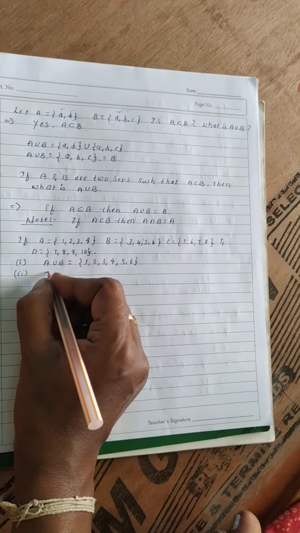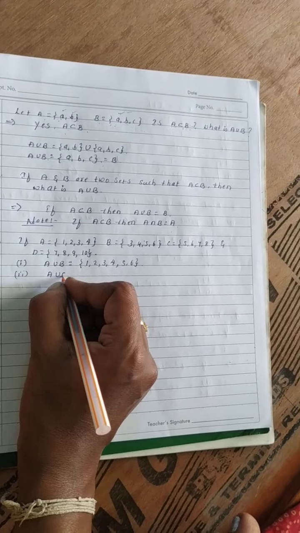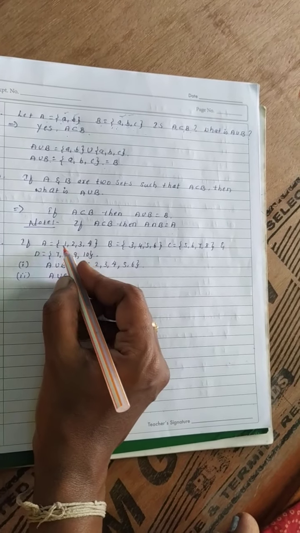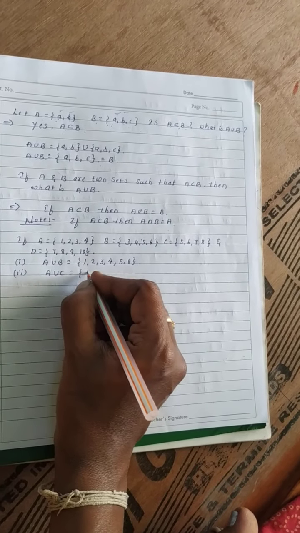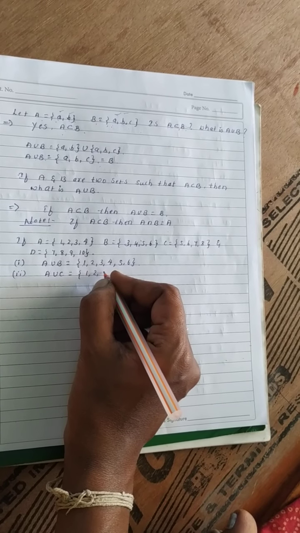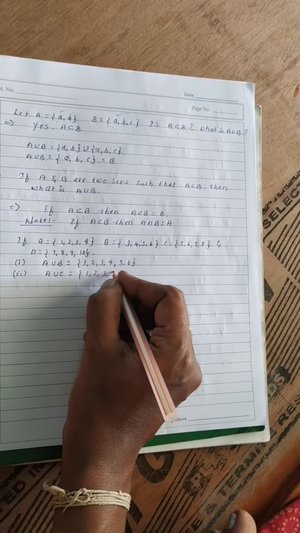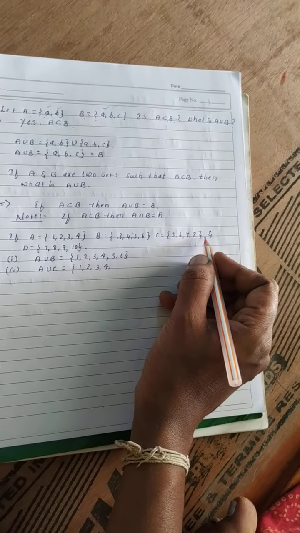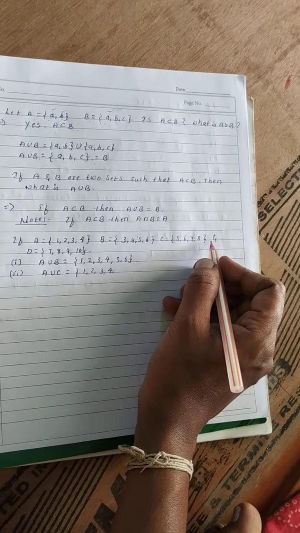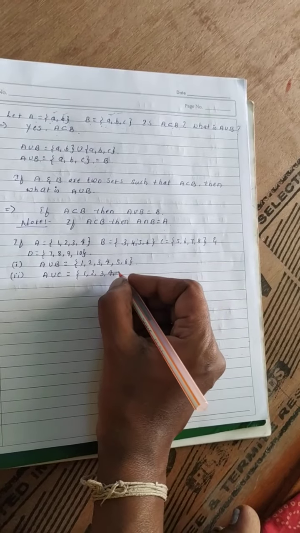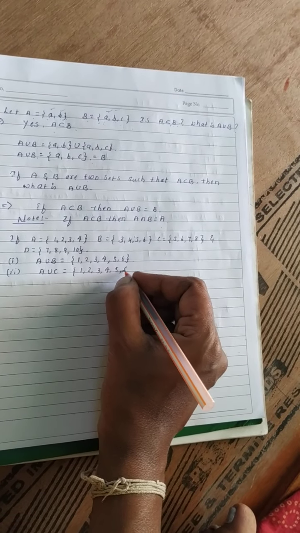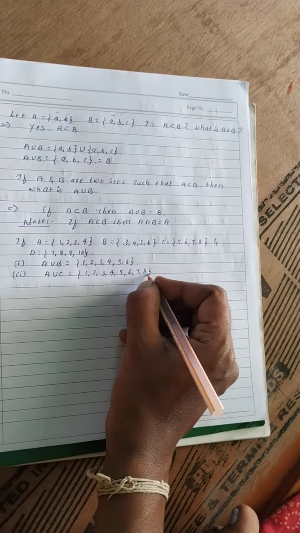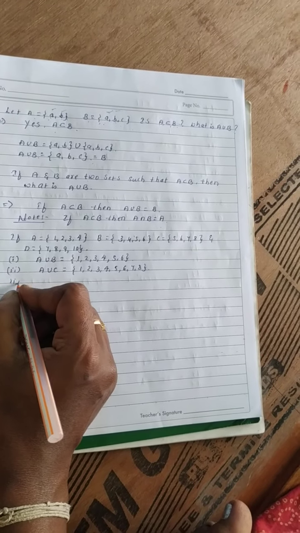The second one, A union C. You just write the elements of A first, 1, 2, 3, 4. Next in C, 5, 6, 7, 8 is there. So no such elements are repeated in both sets. Write it continuously, that is 5, 6, 7, 8.